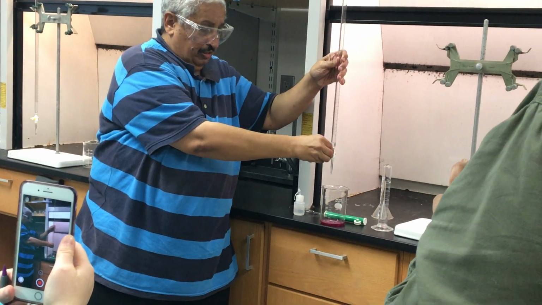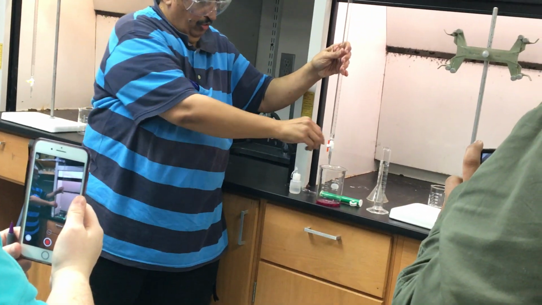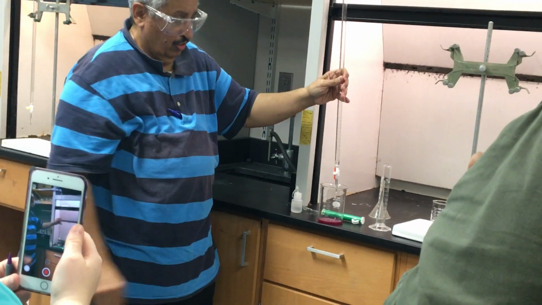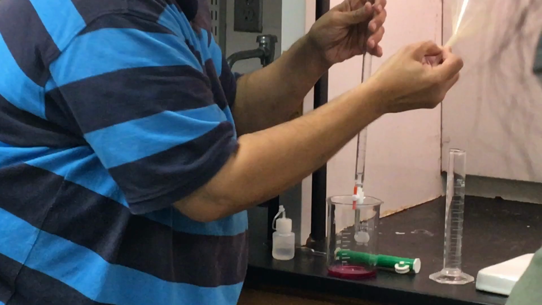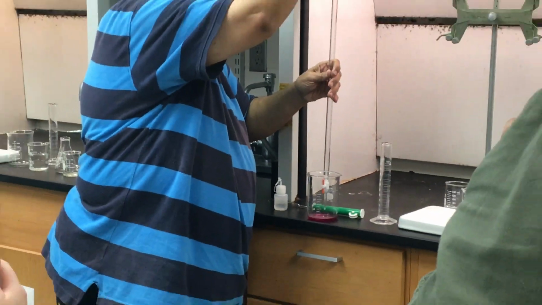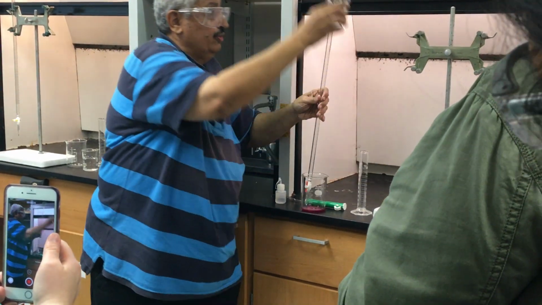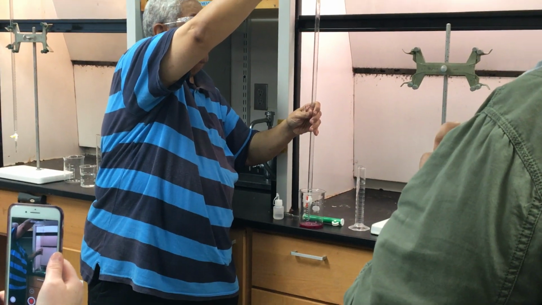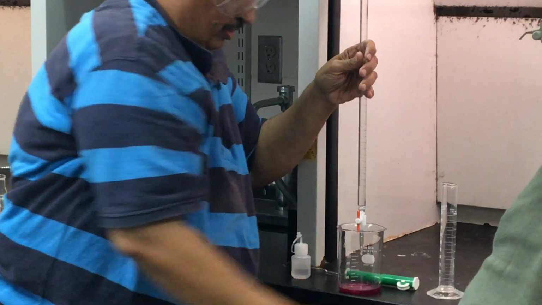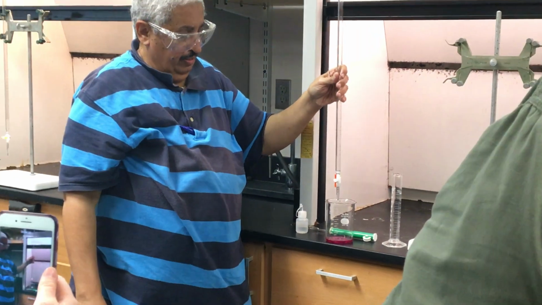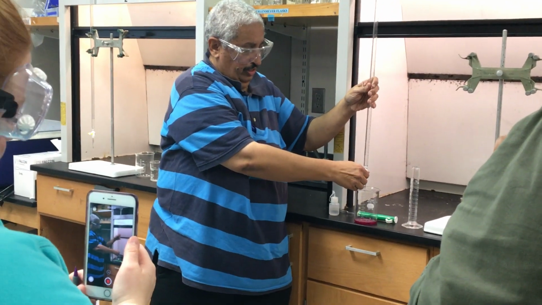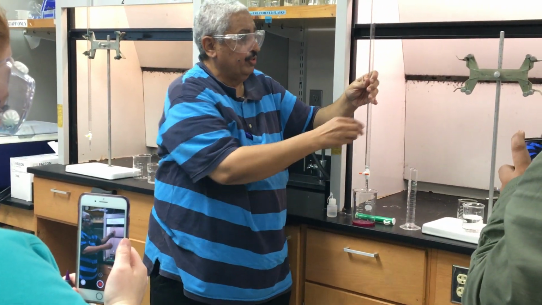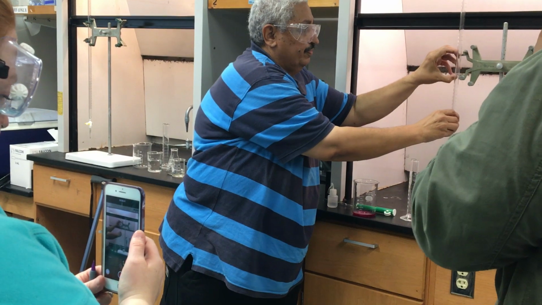Now I open the stopcock. The sodium hydroxide is going through here. Looks like it's stuck, but with the pressure of the sodium hydroxide it will go through. Yes, now you see it's going through, correct? So close it, and now it's time to put it in.